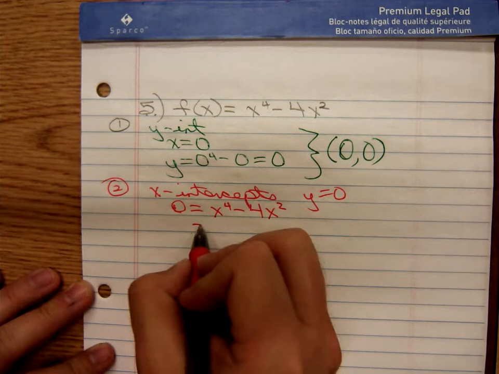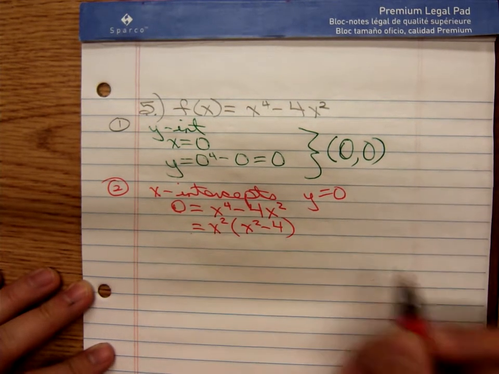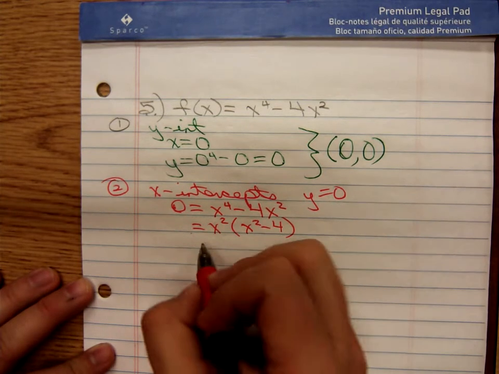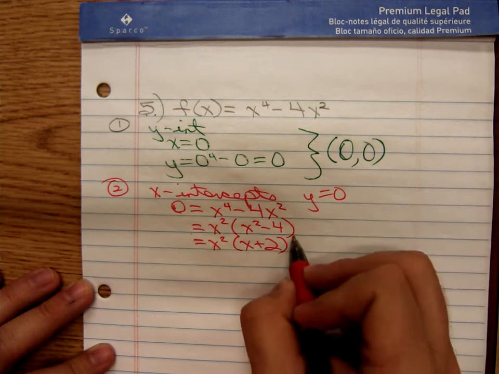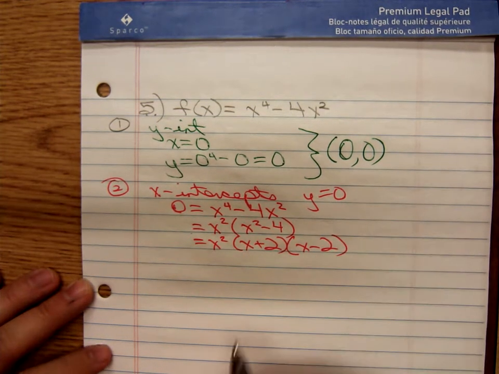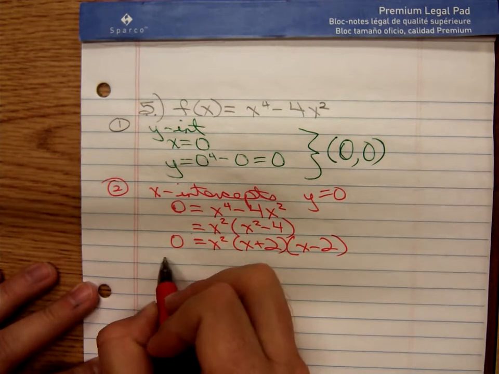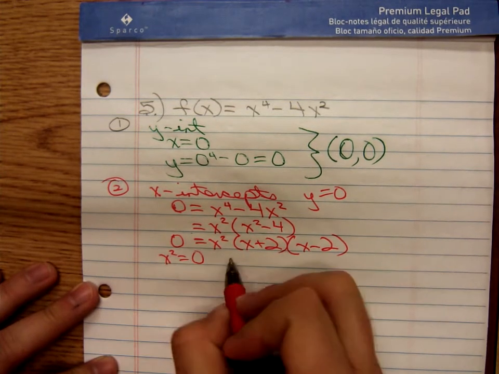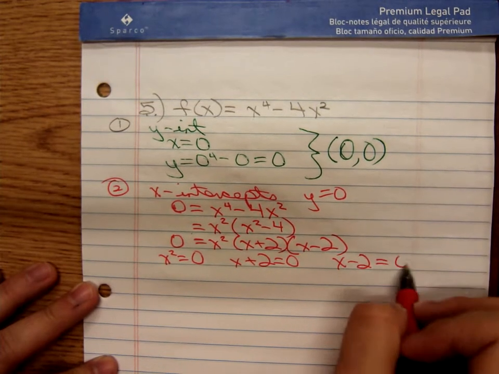We can factor out an x squared. That'll leave me an x squared minus 4 in the parentheses. And we can keep factoring. And finally, we want to know when is x squared equal to 0, when is x plus 2 equal to 0, when is x minus 2 equal to 0.